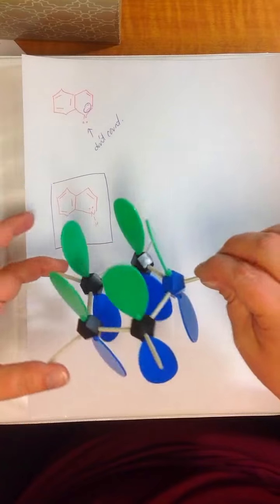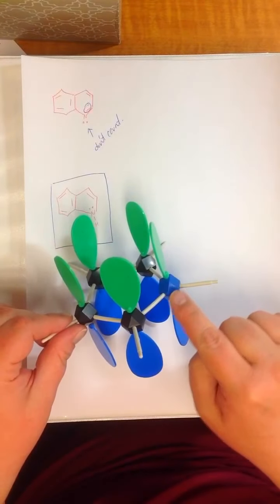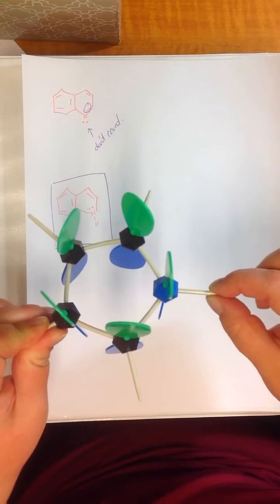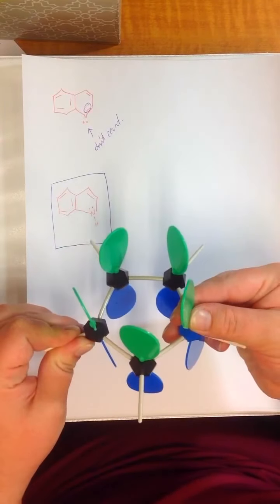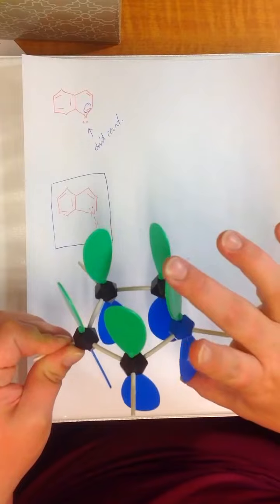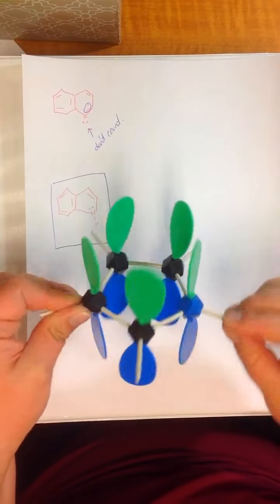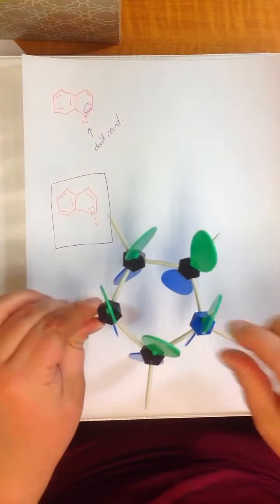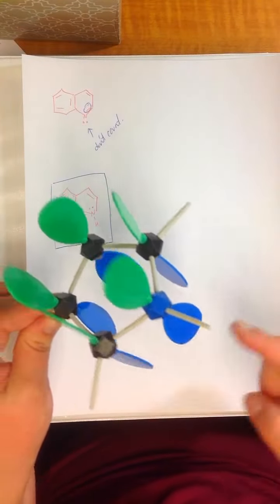And we can have on this nitrogen 1, 2, 3 bonds. Notice that I have kept this p orbital as an unhybridized p orbital. And the reason for that is, look, it delocalizes. It's nice and pretty.